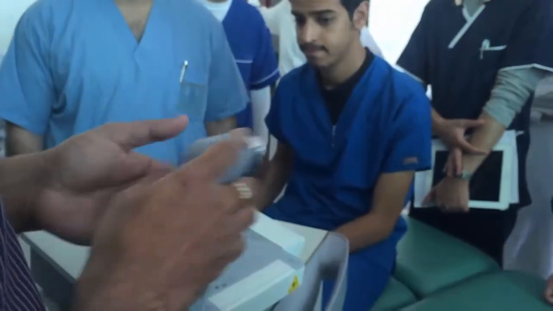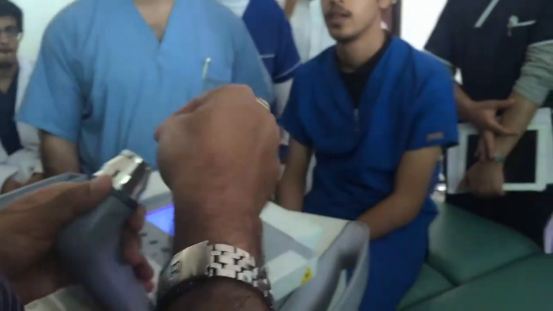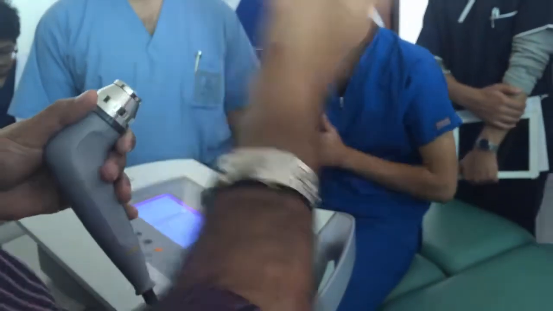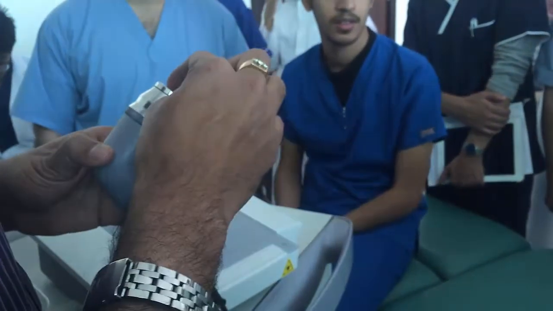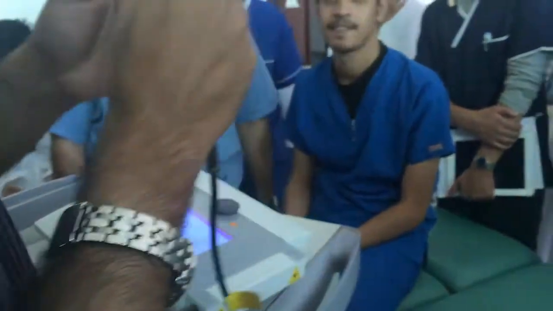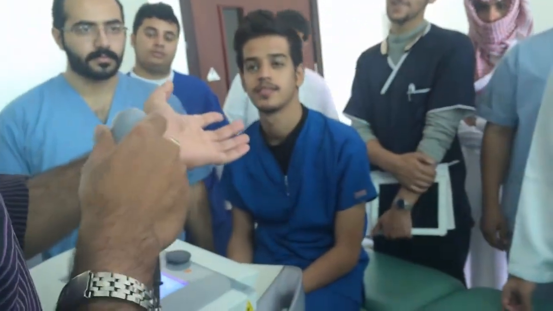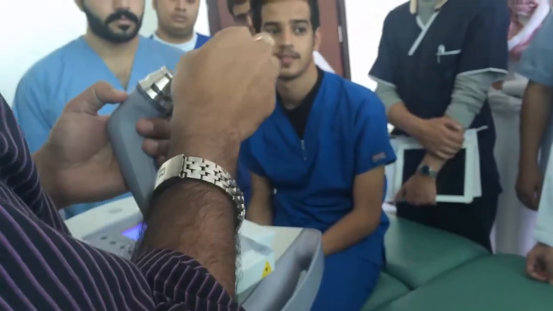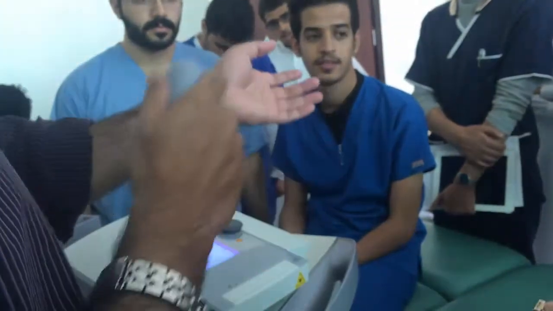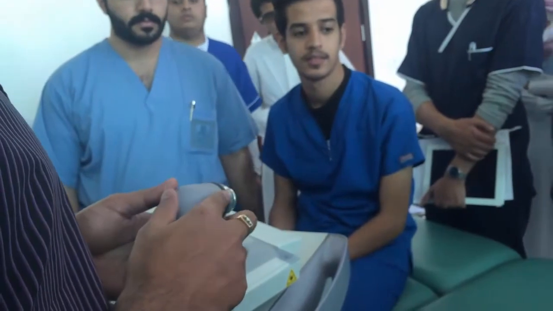If the wound is big and the laser beam should be 2 or 3. See, this is only one laser beam. I can't use banding technique. I can only use scanning technique. If there are 2-3 laser beams, then scanning or banding.